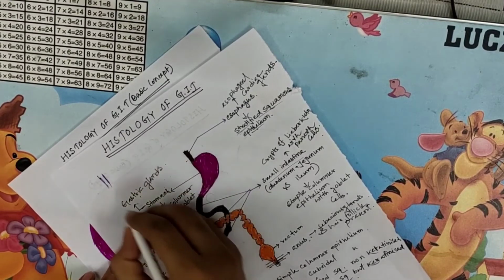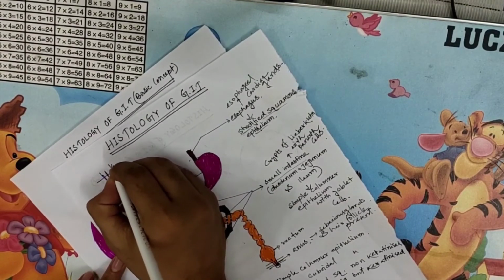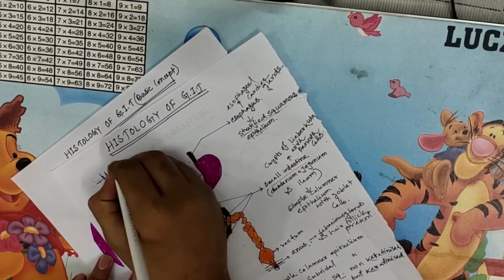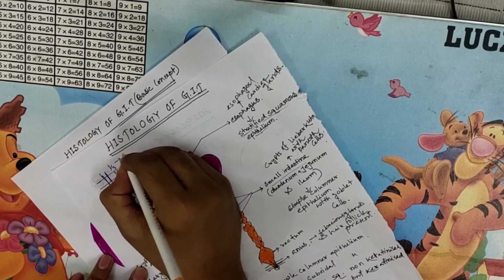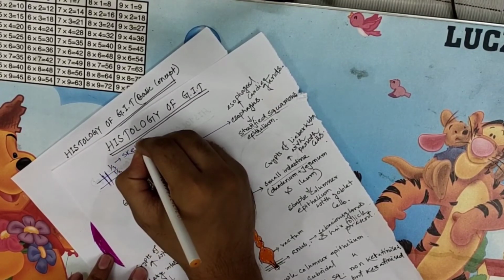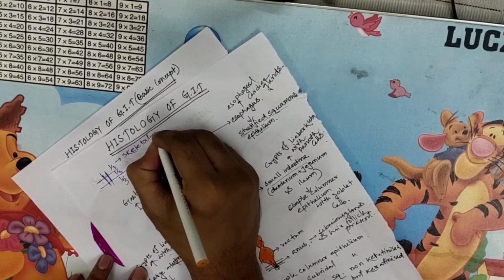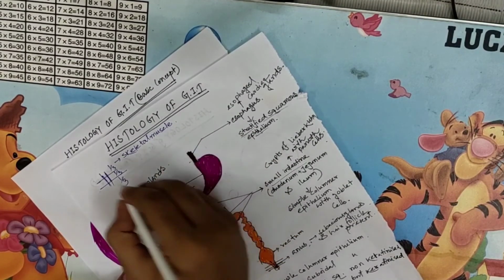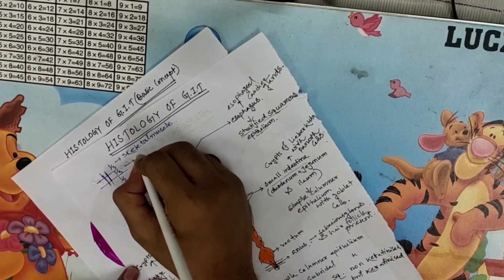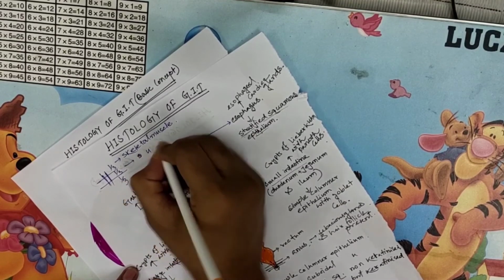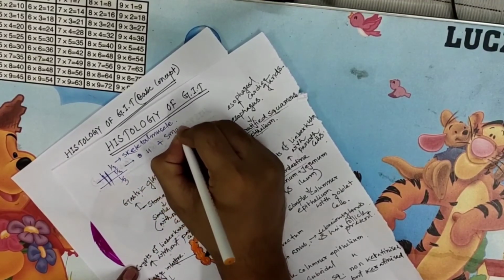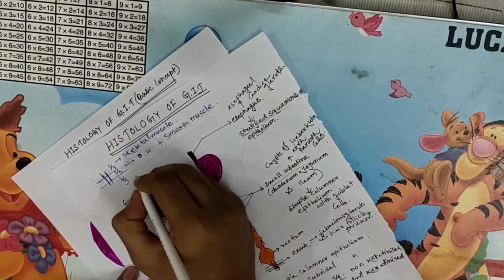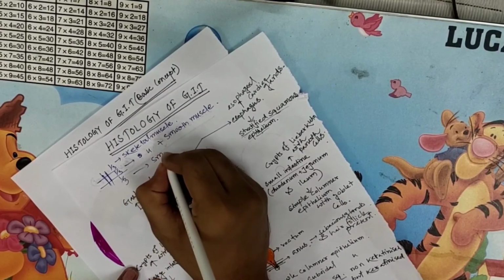If we divide the esophagus into three parts, upper third, middle third, and lower third: in the upper third there is skeletal muscle in the muscularis externa layer, in the middle third there is skeletal plus smooth muscle, and in the lower third only smooth muscle is present.